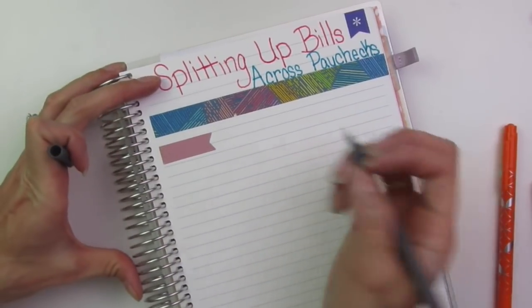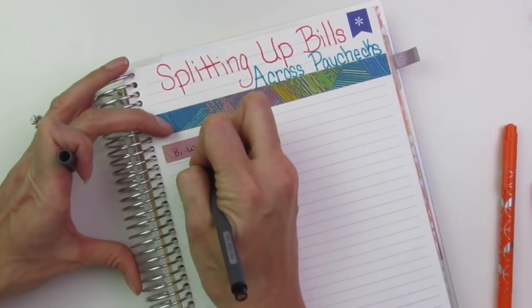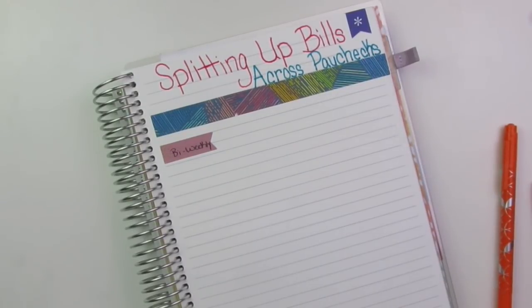So we're first starting with bi-weekly. Okay, so the main goal of this, I'll use myself as an example. I get paid every week, and say my cell phone bill is $120 every month. It's due on the 15th.